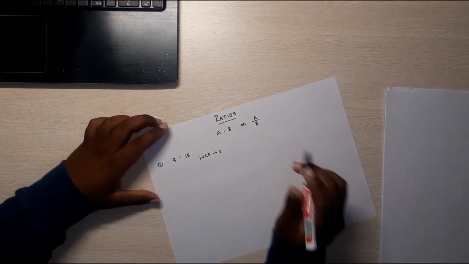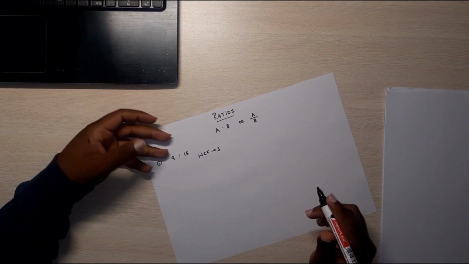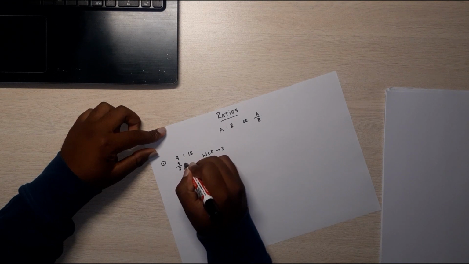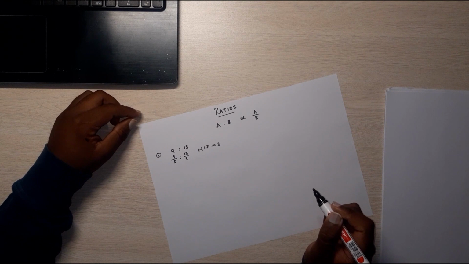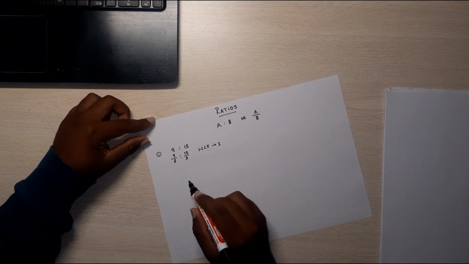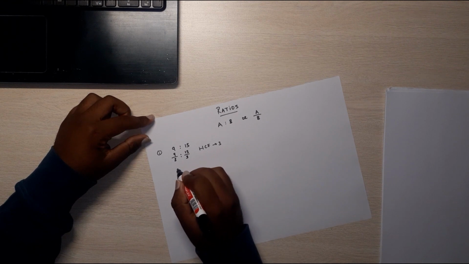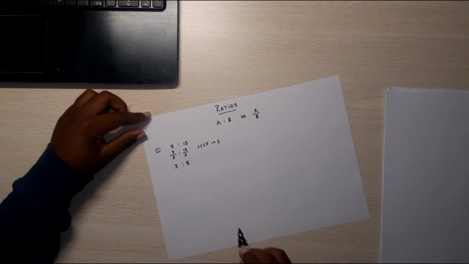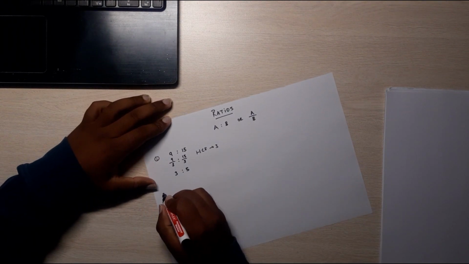So you basically divide these by 3. So 9 over 3, 15 over 3. Simple. The answer becomes 3 is to 5.